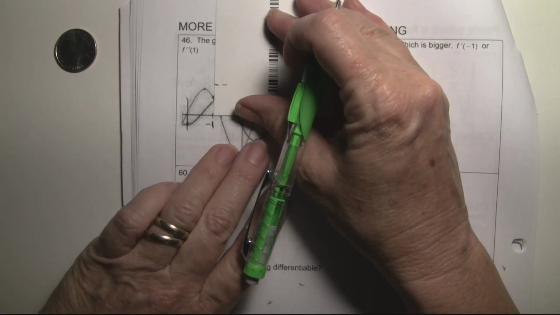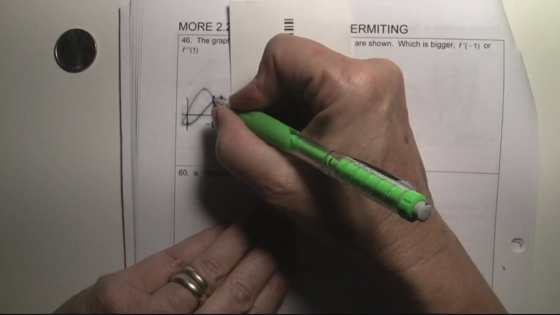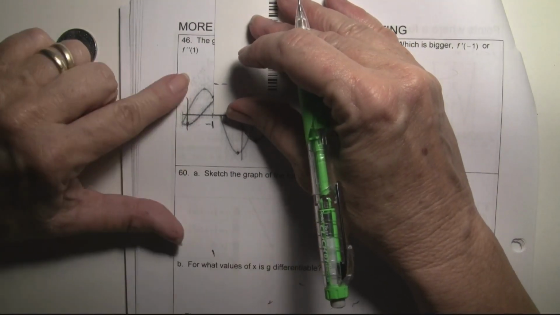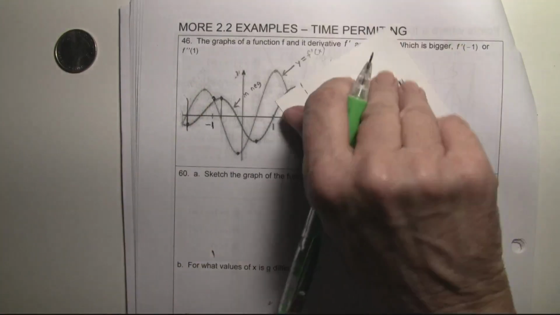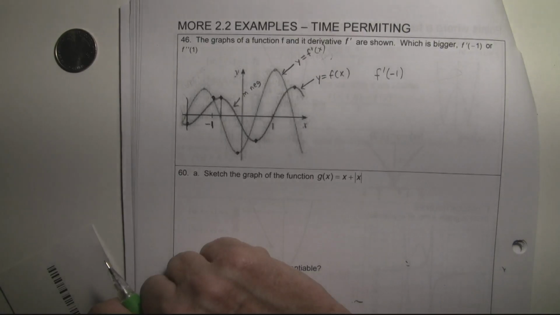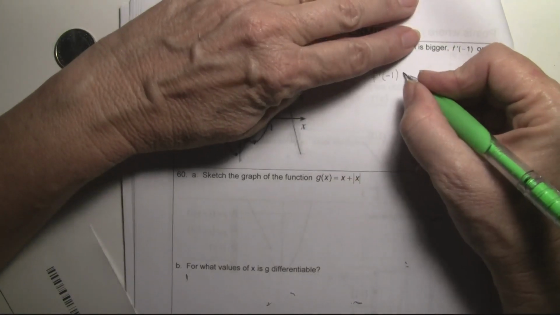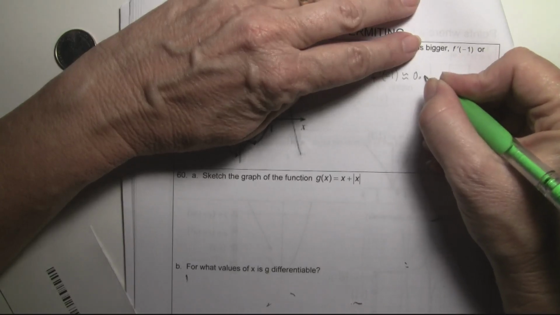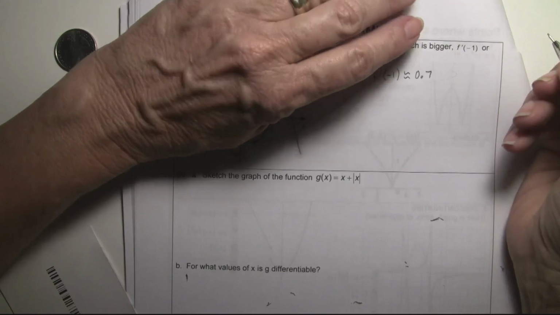So this point right here at -1 is a little more than, because this distance was 1. They have no scale on the y-axis, but if I just use the same scale on the y-axis as they had on the x-axis, then it's definitely positive, but somewhere maybe 0.6, 0.7, something like that.